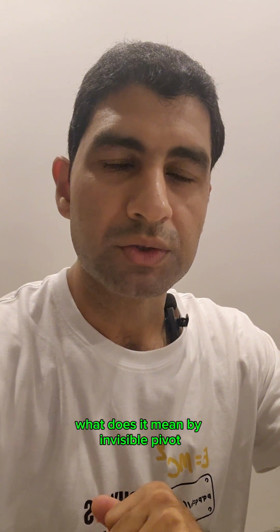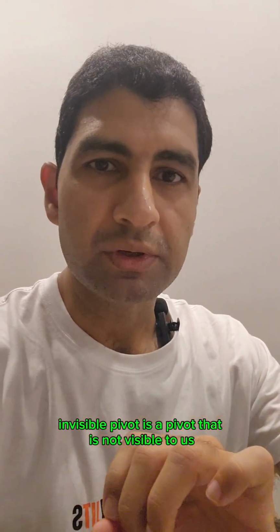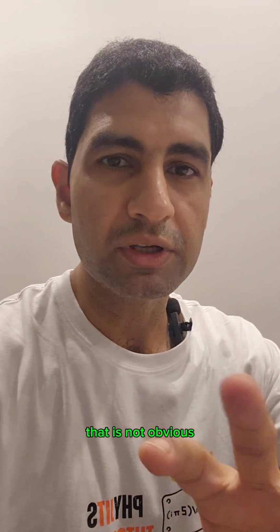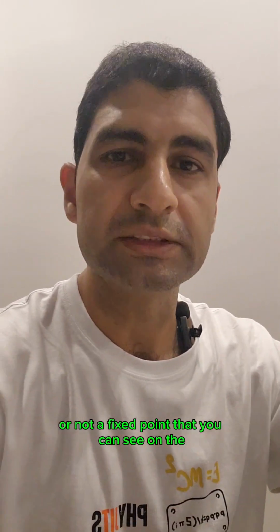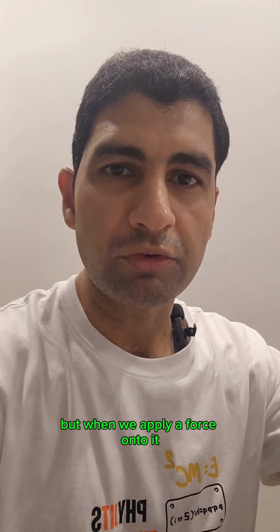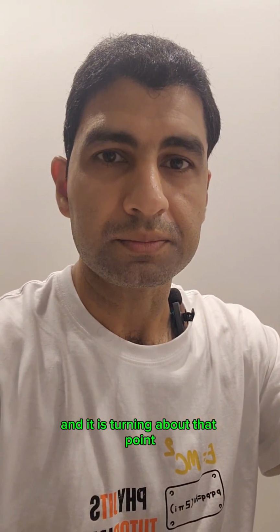So now let us see an invisible pivot. What is meant by an invisible pivot? According to the word literally, an invisible pivot is a pivot that is not visible to us, that is not obvious or not a fixed point that we can see on the object or attached to the object. But when we apply a force onto it, the object turns as if there is a pivot and it is turning about that point.